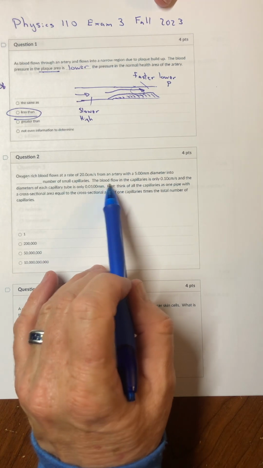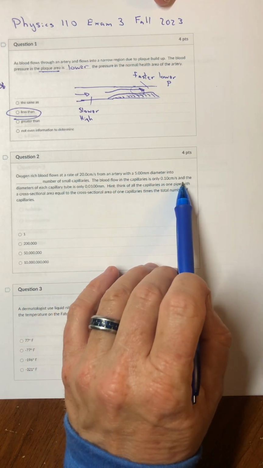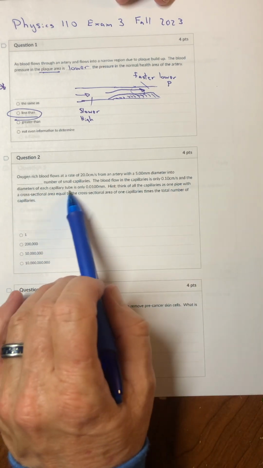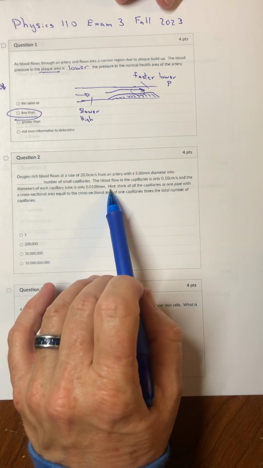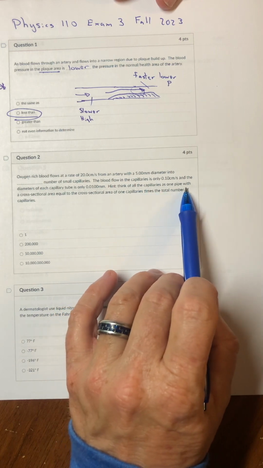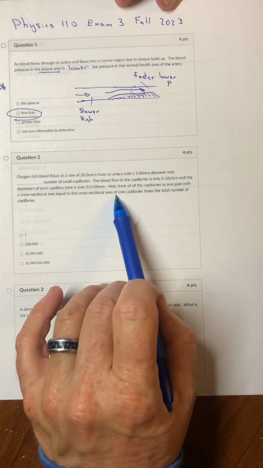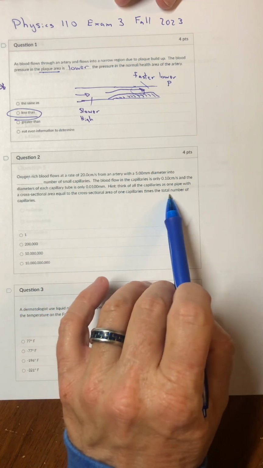The blood flow in the capillaries slows way down, and the diameter of each capillary is only of this size. Hint, think of all the capillaries as one tube with a cross-sectional area equal to the cross-sectional area of one capillary times the total number.